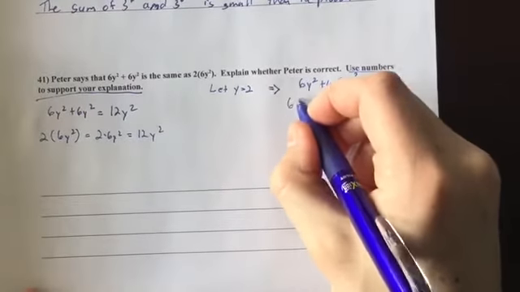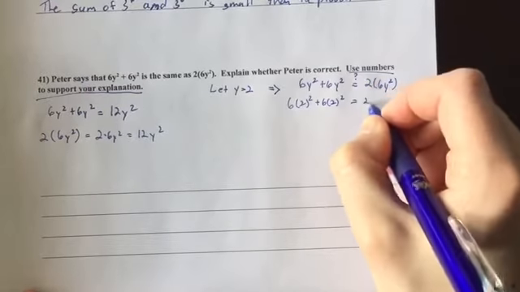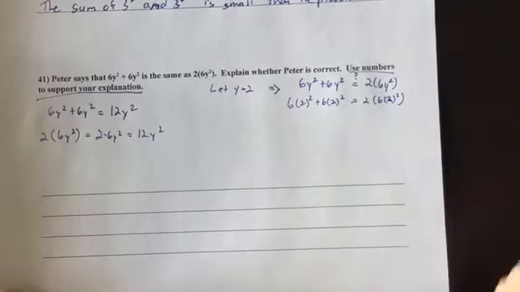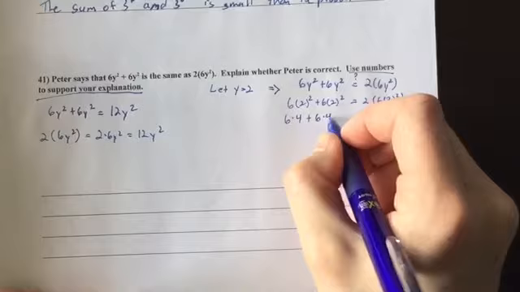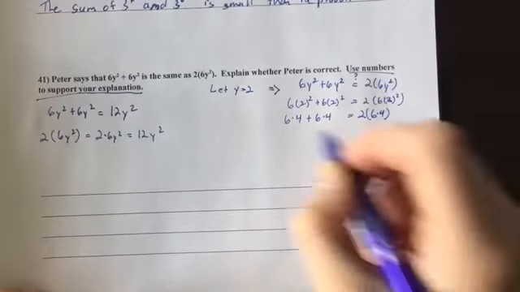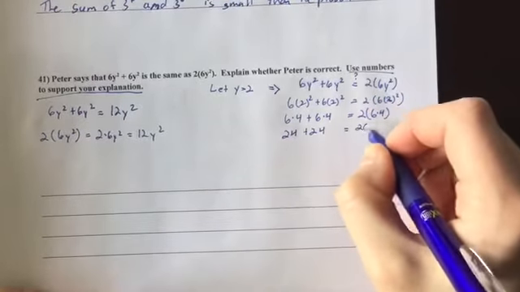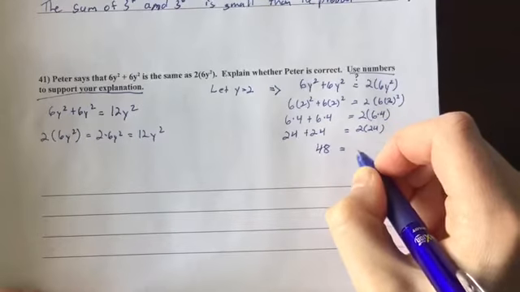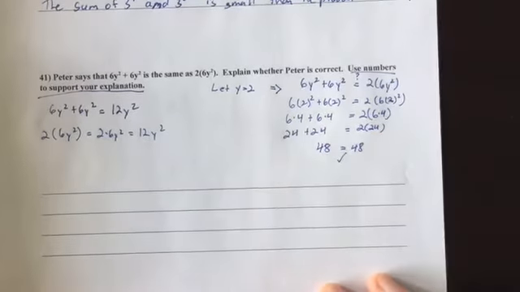So let's substitute in for y. Okay, and we'll simplify, right? 2 squared is 4. Right, and then 2 times 6 times 4. 6 times 4 is 24. 24 plus 24 is 48. 2 times 24 is 48. So they are equal. We've proved it.